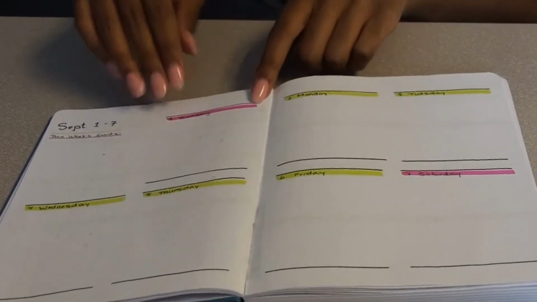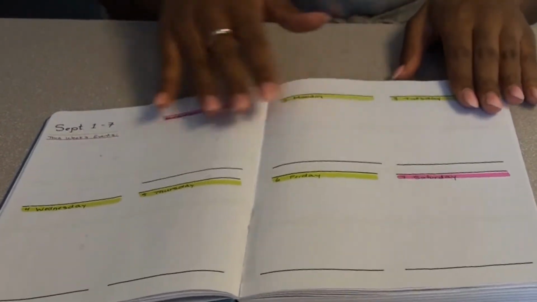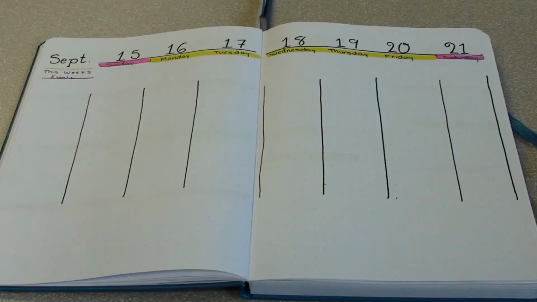For this spread, I have everything in 4 squares to give me good space for this week. So again, this is just another way to set up your week, except it's horizontal instead of these squares. And the way that I set up the weeks is the Sunday to Saturday calendar. However, I know that a lot of people may do Monday to Sunday, and either way is fine. This is another way you can set up your week, except it is in vertical columns, but I do still have my this week's events section.